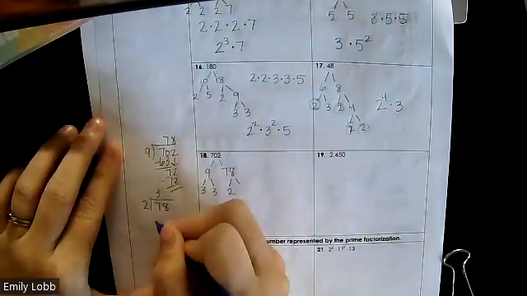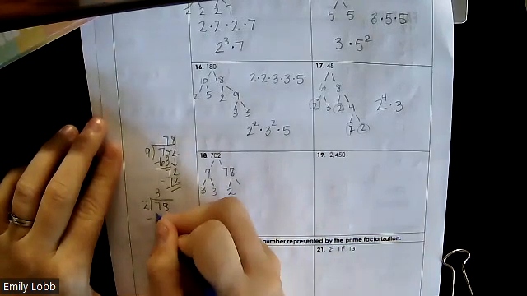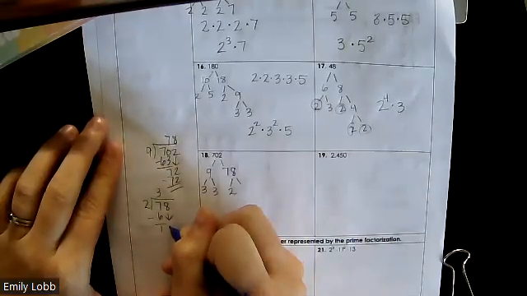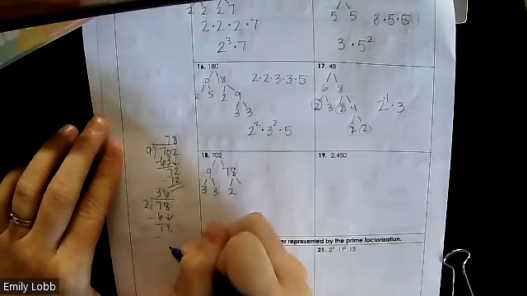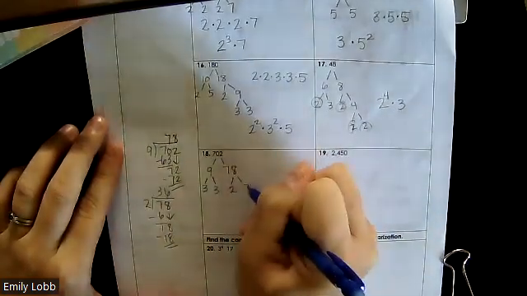That's a good idea. So this is 6. And this is 18, so this is 6. All right, so this is 36. 36 is definitely not prime, right?